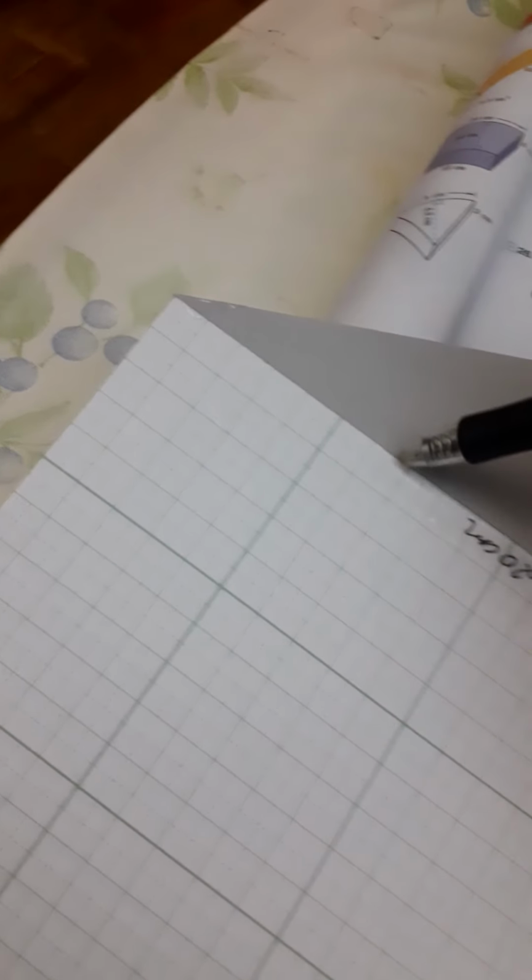Okay, right. Now I just want to double check the length of this one. Now what is the length here?